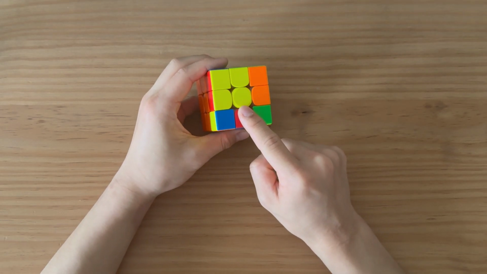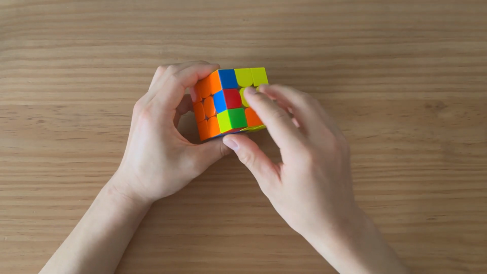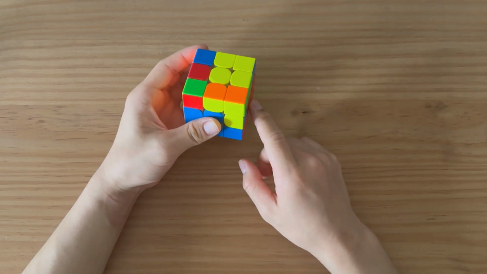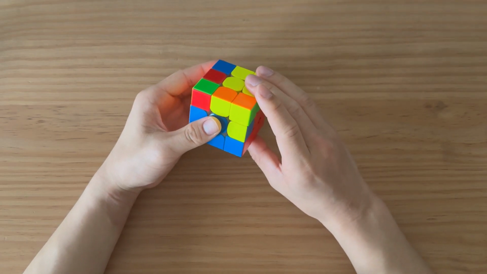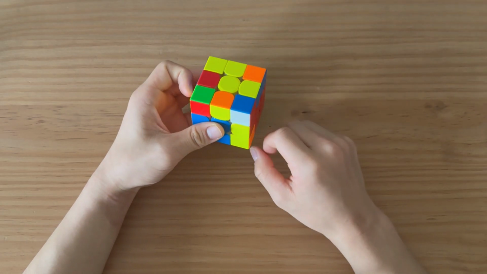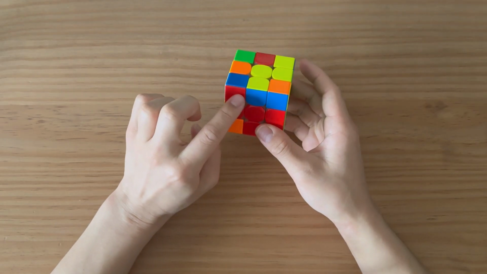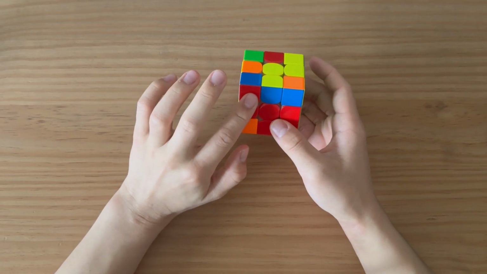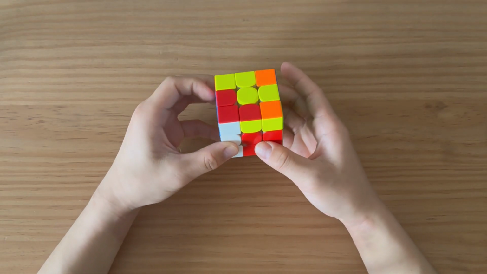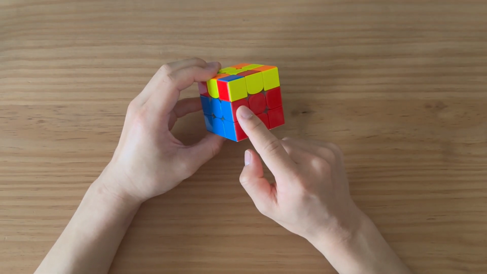The top color is red, so I want to move it away from the red. But the red is still on the right side. I'm going to do 1 right trigger move. And once again, I'm going to solve this corner. It is already connected with the red center. It is on my left, so I'm going to do 1 left trigger move. And you have successfully solved this edge.